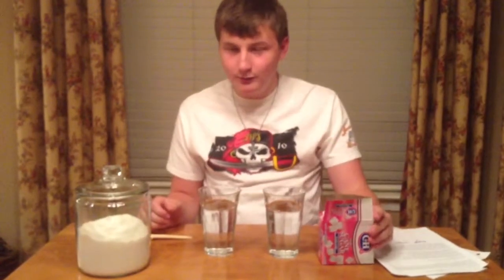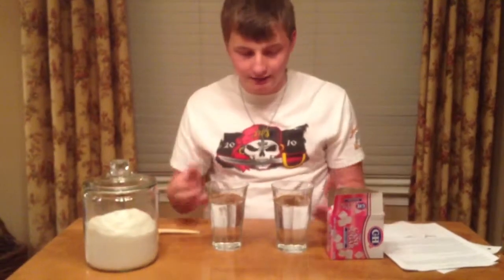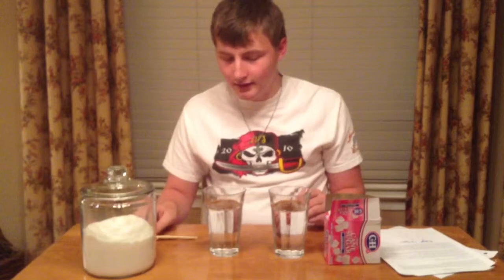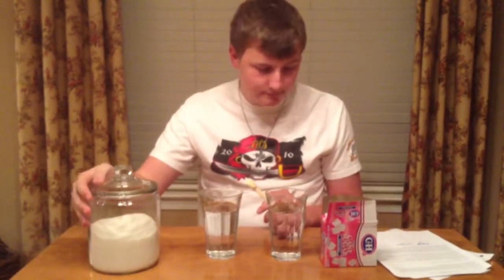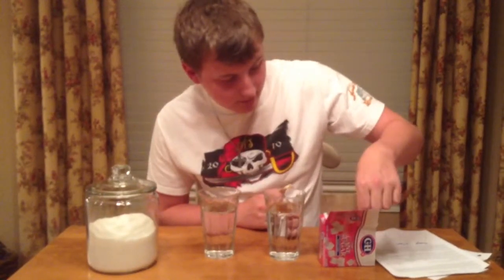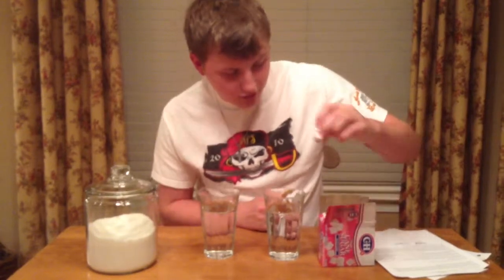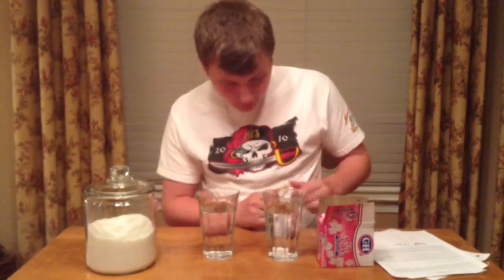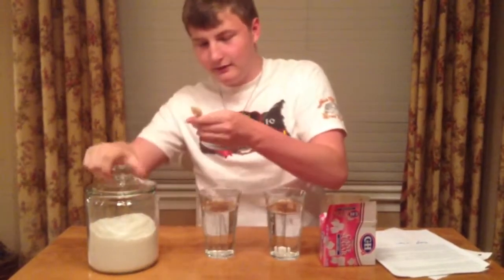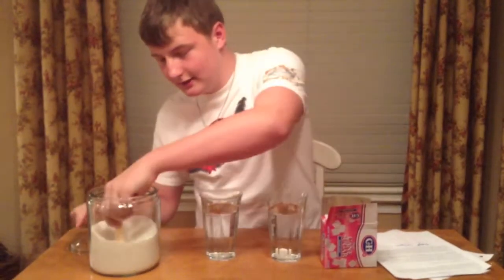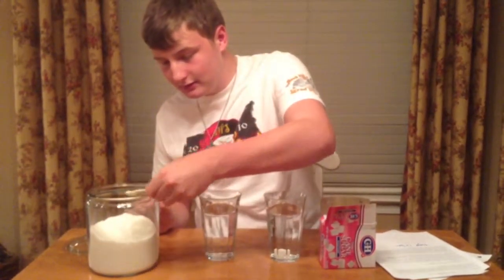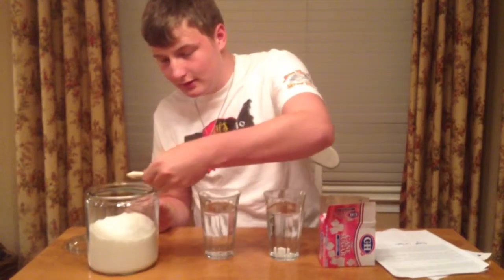In the next demonstration, I will be dissolving sugar cubes and granular sugar in the same temperature of water, but in separate cups, to show how particle size affects the rate of reaction. So first, I'll put one sugar cube in a cup of water, and then I'll put about half a tablespoon of sugar into a cup of water.